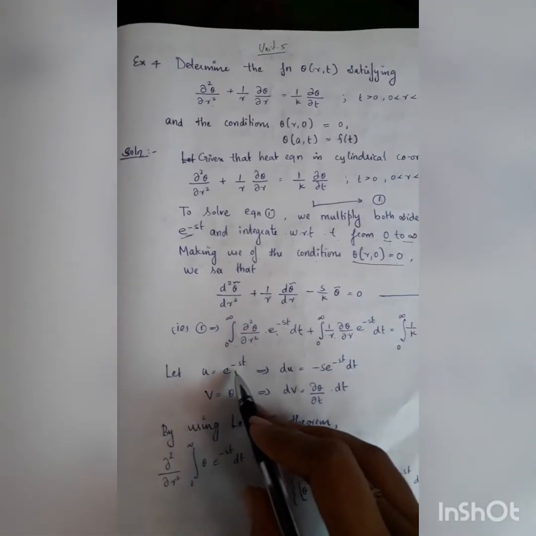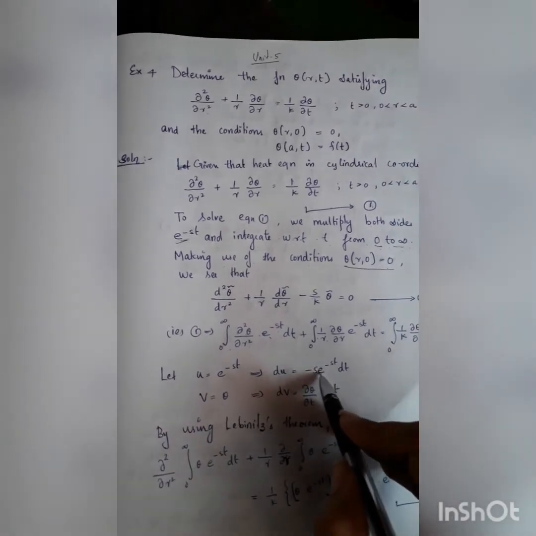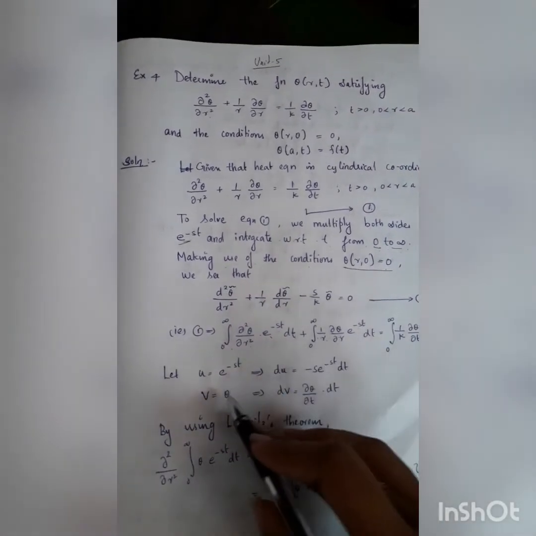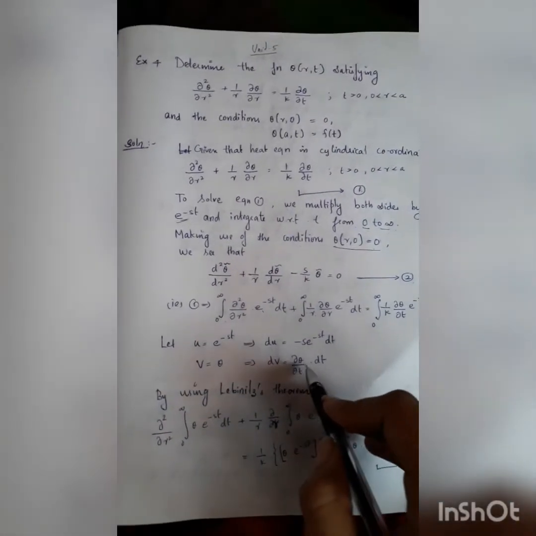So here let us take u equal to e power minus st, which implies du equal to minus s e power minus st dt. Then v equal to theta, which implies dv equal to ∂θ/∂t into dt.